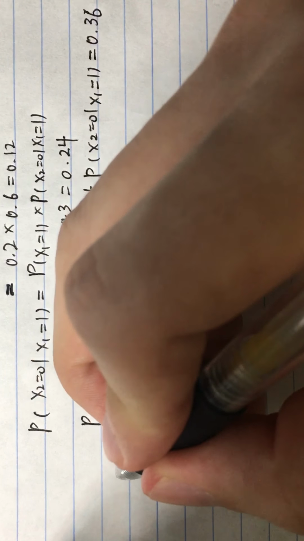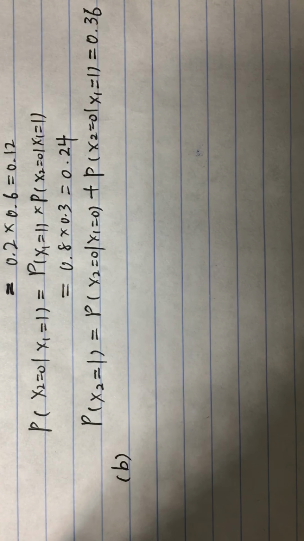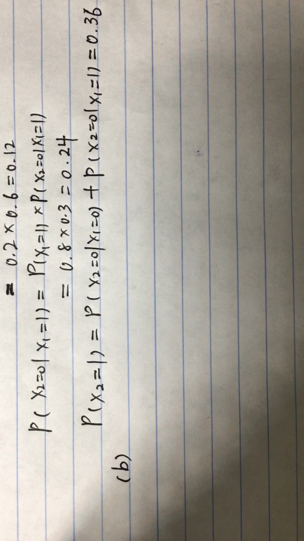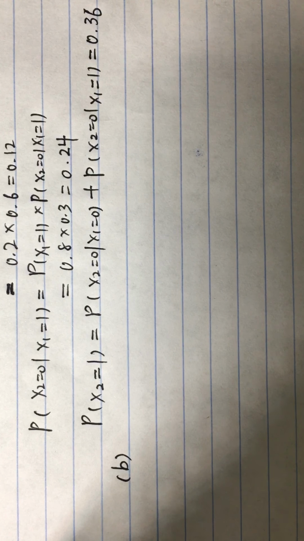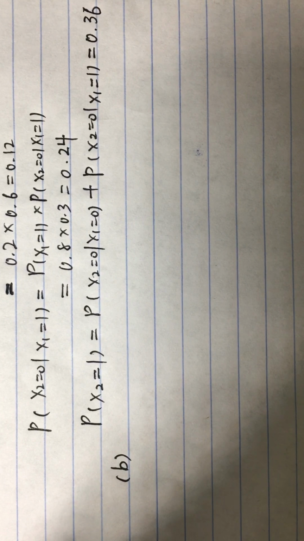Now it's question number B. We need to find the probability of x3 equals 1.